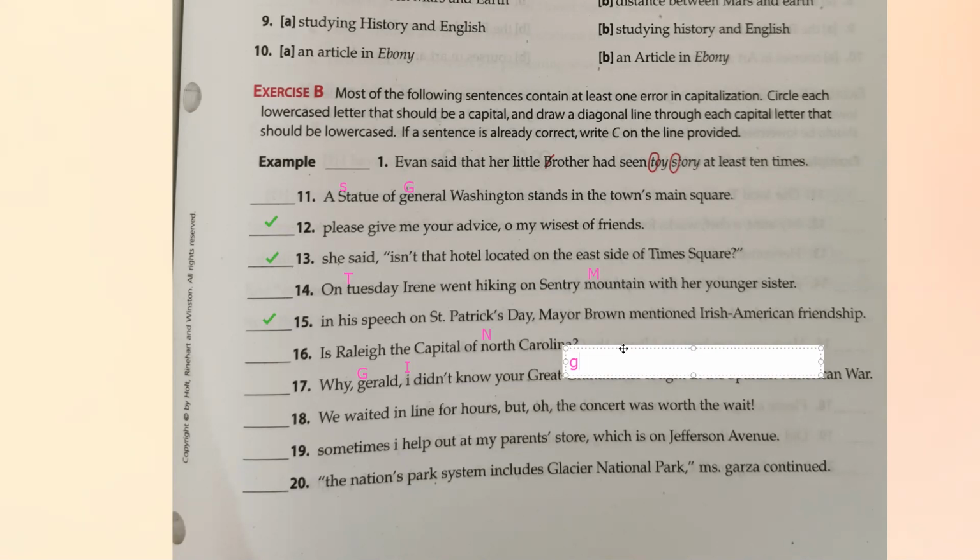So this should be a small letter. And this should also be a small letter. Why is that? Because this is the title, okay? But what comes before the title? You're going to say, but miss, it's a title, yes, but what comes before the title? A possessive. If it comes after a possessive, do we capitalize it? No, we do not. All right, let's move on to our next one, 18.